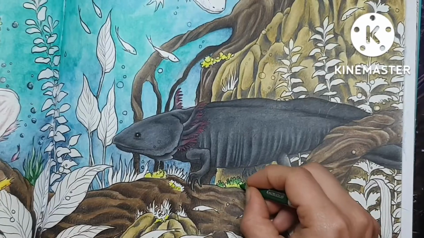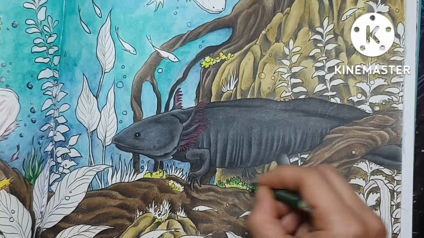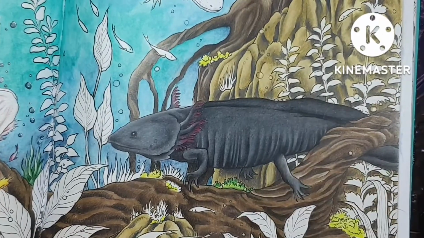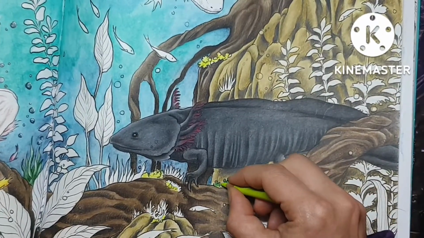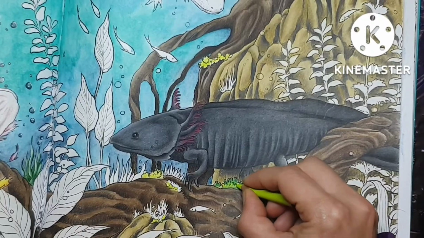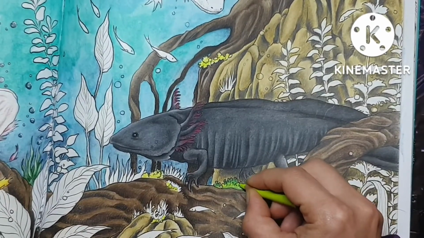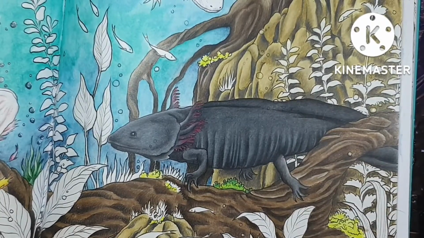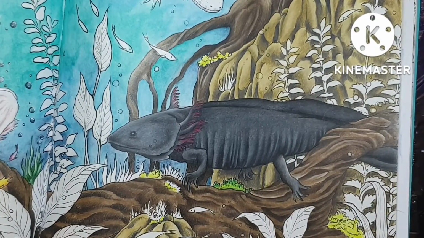Now I use this exact same method and combination on the other page, and then I top it off with 989. So basically it's dark green, grass green, and I think it's chartreuse.